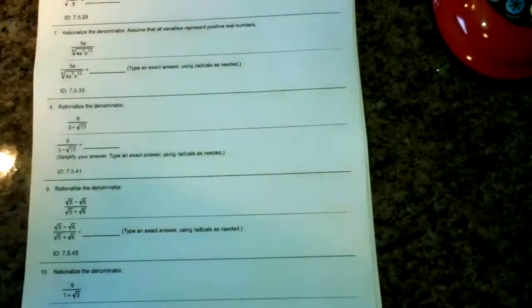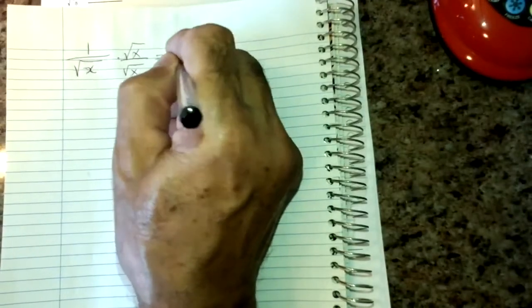You know, there are 2 types of rationalizing for the denominator. One, we discussed, is if you are dealing with just one radical. Let's say you just have one radical. In that case, we say, well, just multiply this by radical x over radical x, right? So that would take care of the denominator.